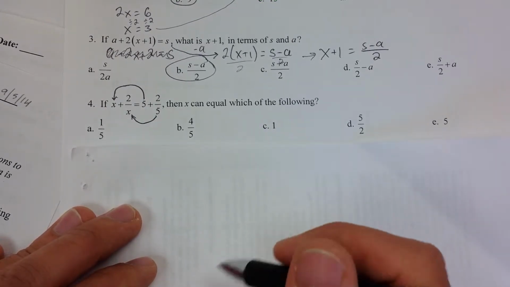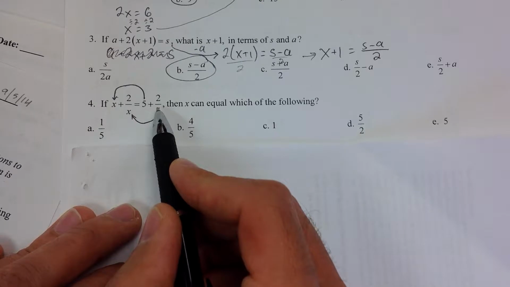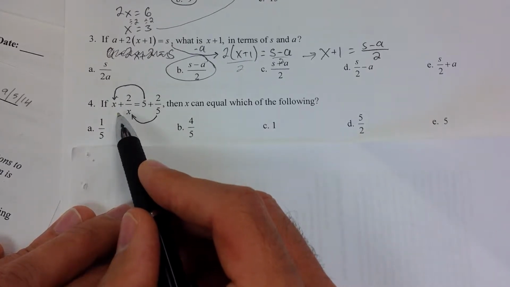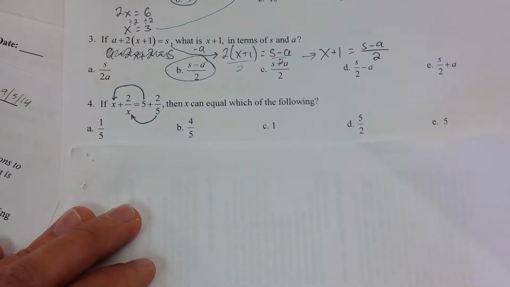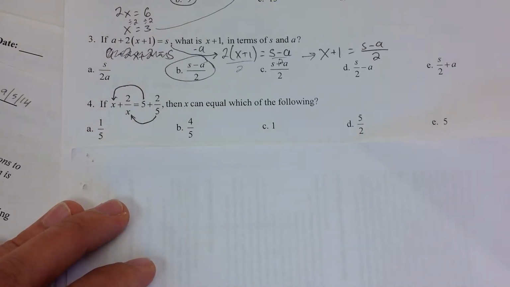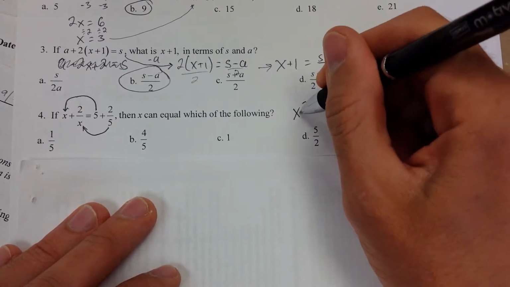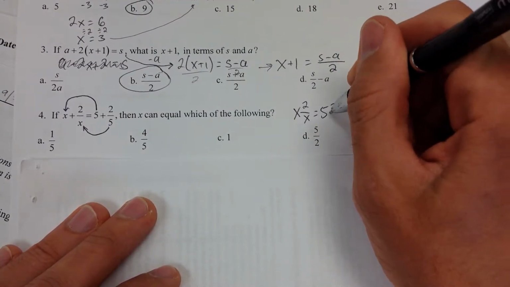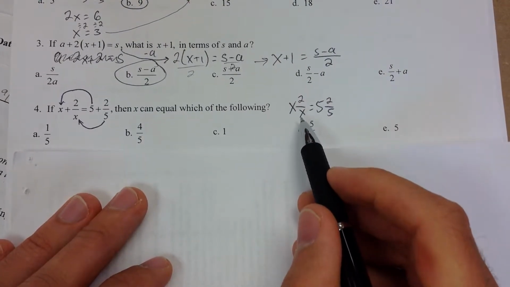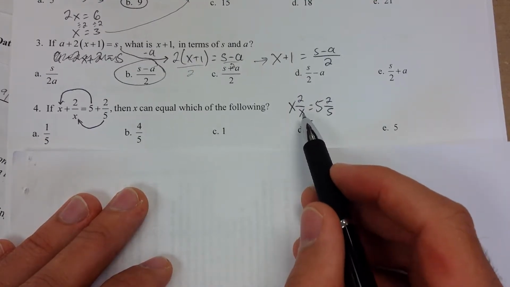You could, I guess, solve for x by combining those two terms and doing the same thing over here. But I think that is much more complicated. One other thing that just came to mind as I'm thinking of other ways to explain this to you is 5 plus 2/5 is the same thing as 5 and 2/5. So it's like x and 2x is 5 and 2/5. And hopefully you can see that the x's have to be 5s.